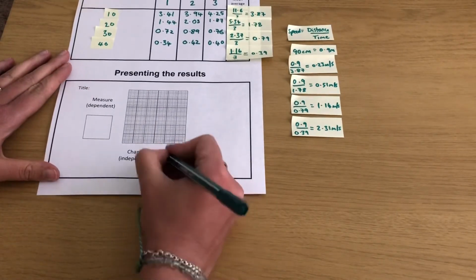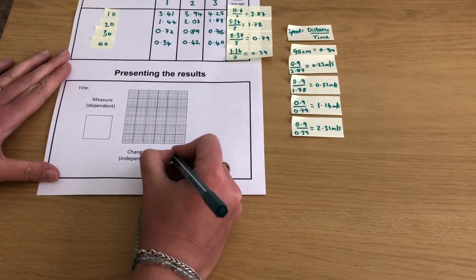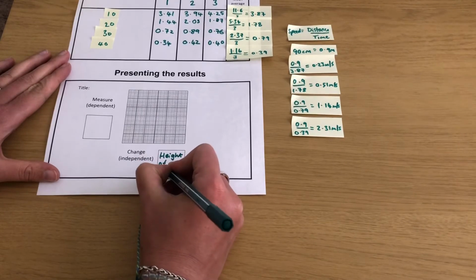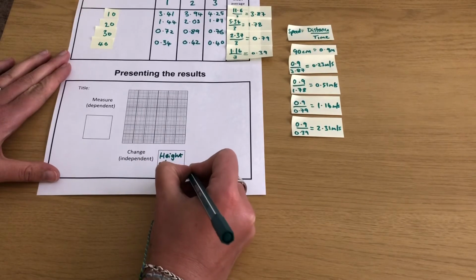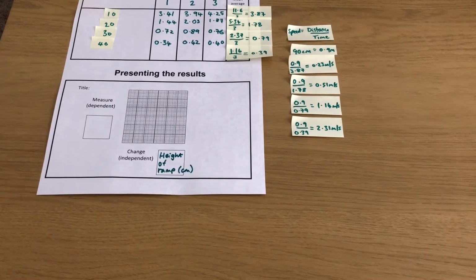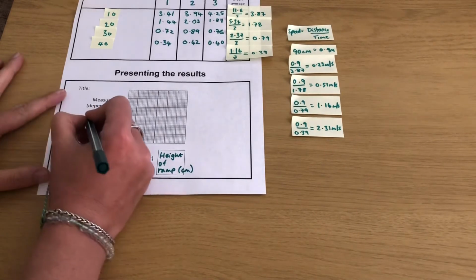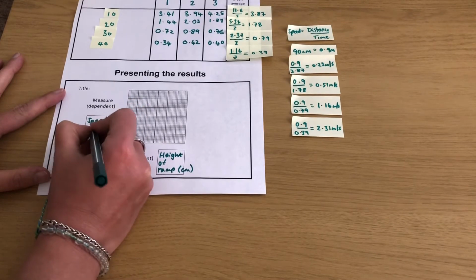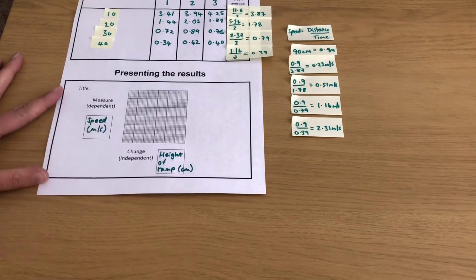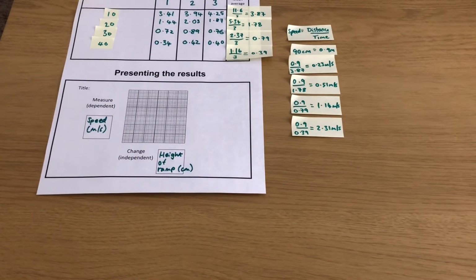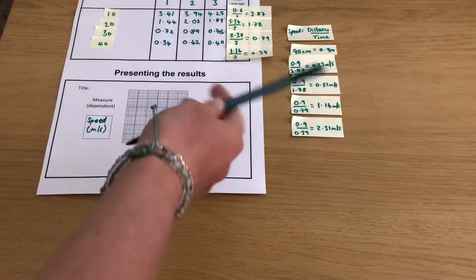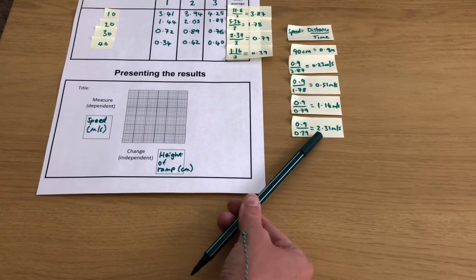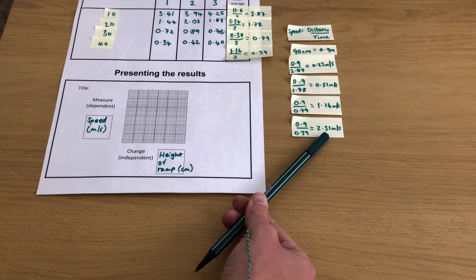So change was the height of ramp, and that was in centimetres. Okay, and I'm going to go for the speed, which is in metres per second. Now, if I look at my results, I need to go up to probably 2.5, because 2.3 is my highest number.